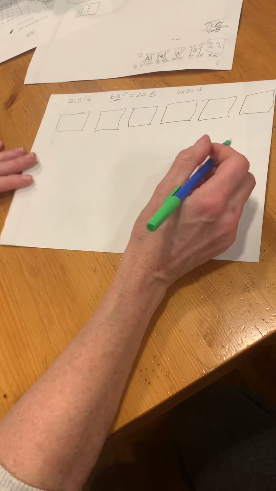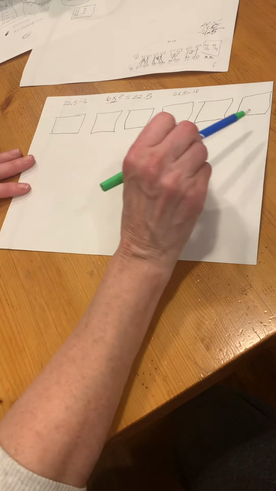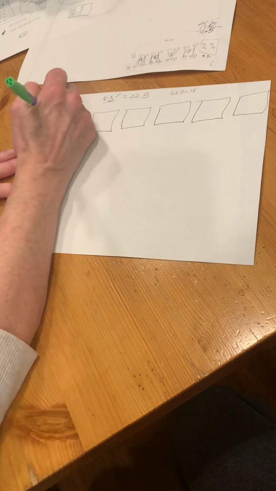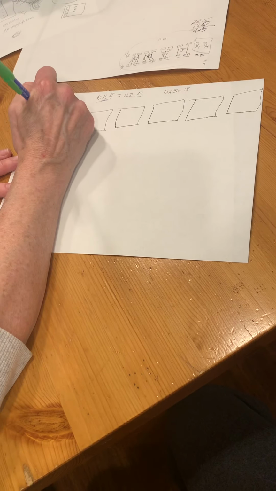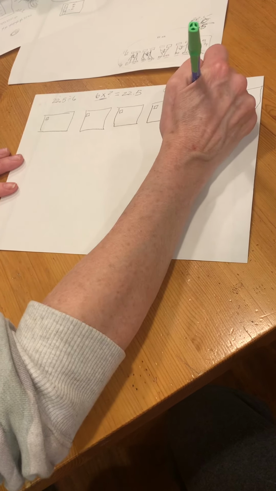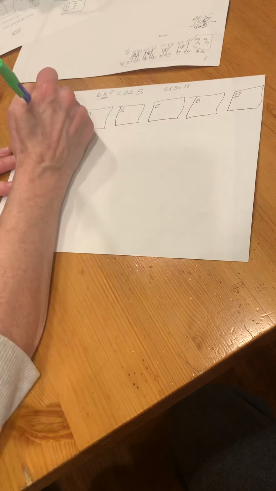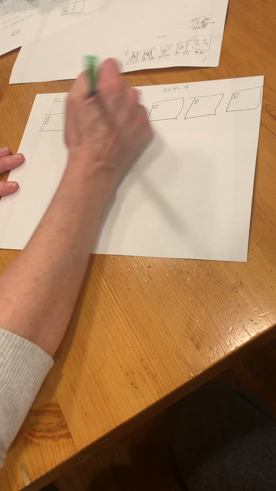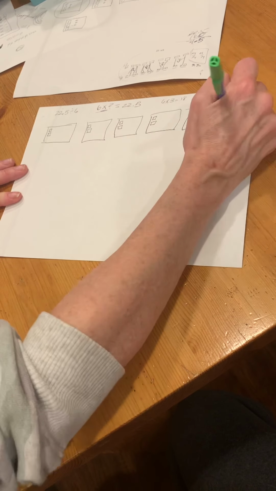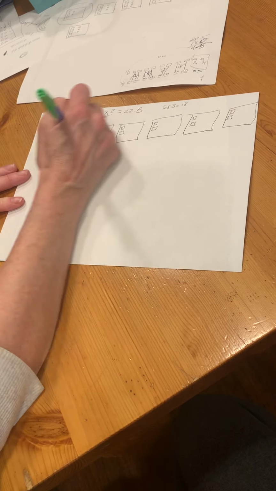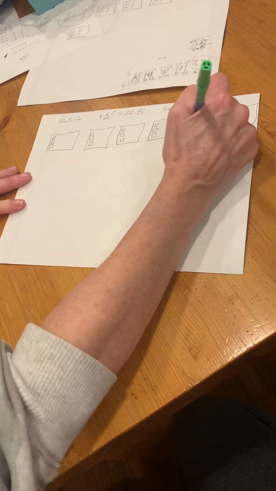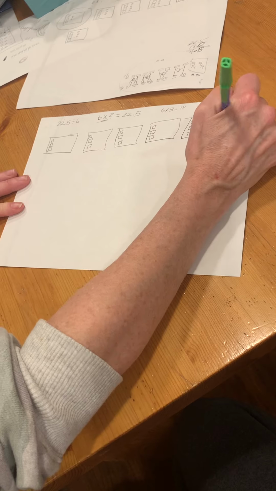So let's first divide 18 single blocks by 6. 1, 2, 3, 4, 5, 6, 7, 8, 9, 10, 11, 12, 13, 14, 15, 16, 17, 18.